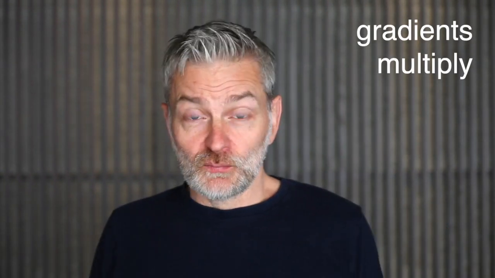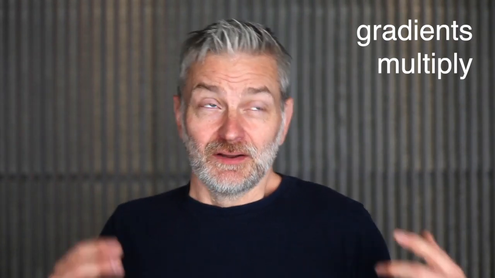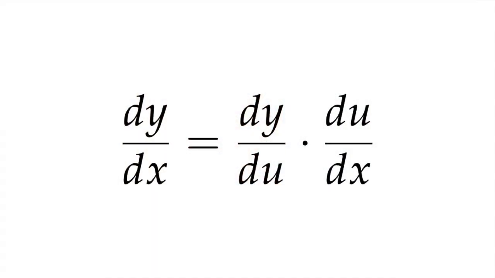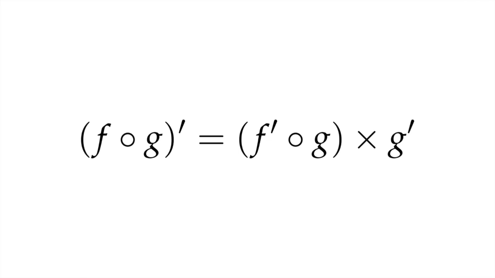There are a number of different ways of notating this, which don't always necessarily make things that much clearer. Here is the Leibniz notation. We would say dy by dx is equal to dy by du multiplied by du by dx. Or in function composition notation, we might say that the derivative of the combined function, which is (f ∘ g)', is equal to the derivative of f composed with g, times the derivative of g.